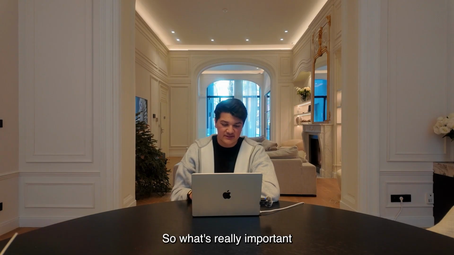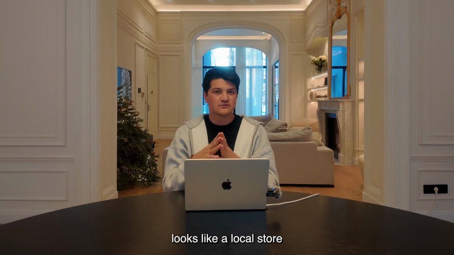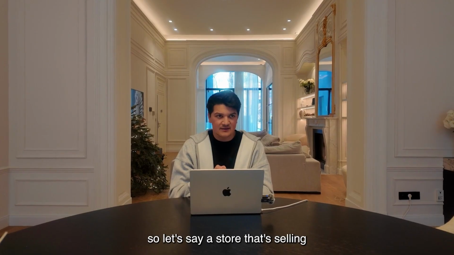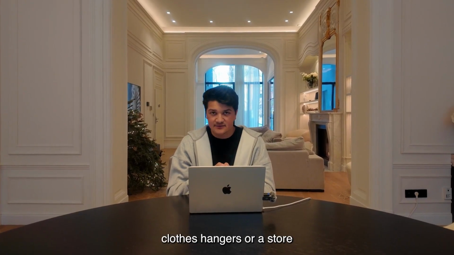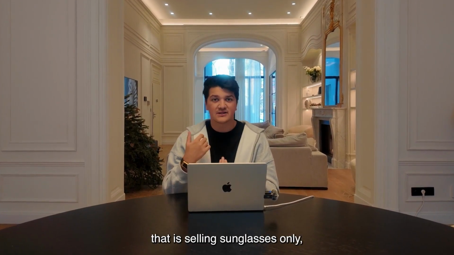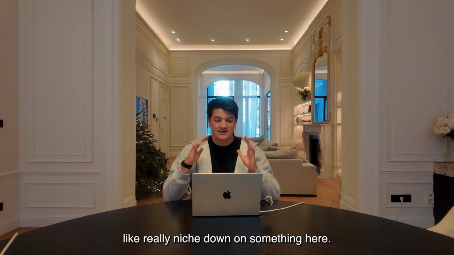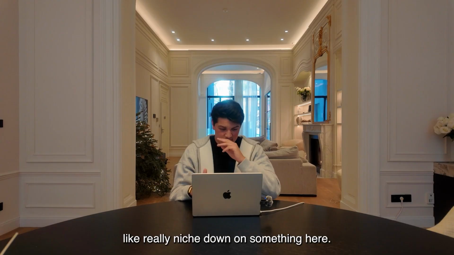So what's really important is that your store looks like a local store around the corner. We're currently in Brussels, so let's say a store that's selling clothes hangers, or a store that's selling sunglasses only, or a store that's selling cashmere only, something like that. Really niche down on something.